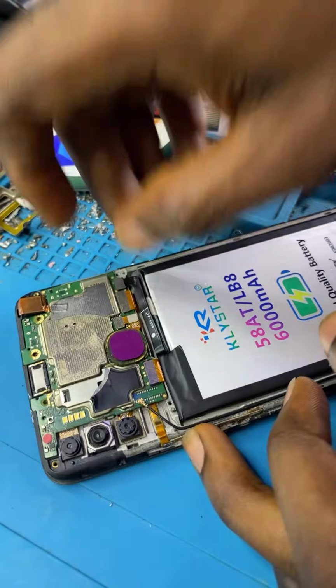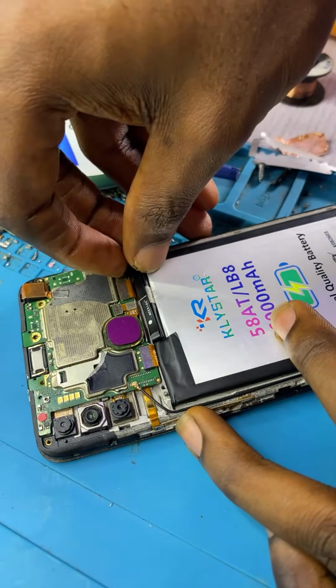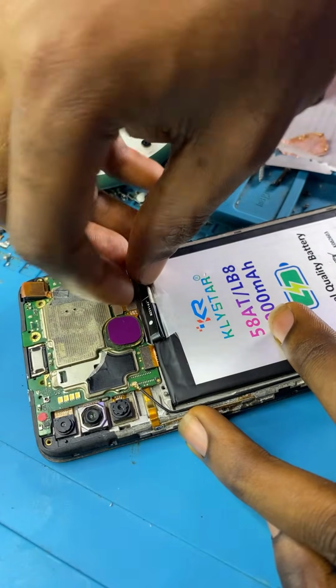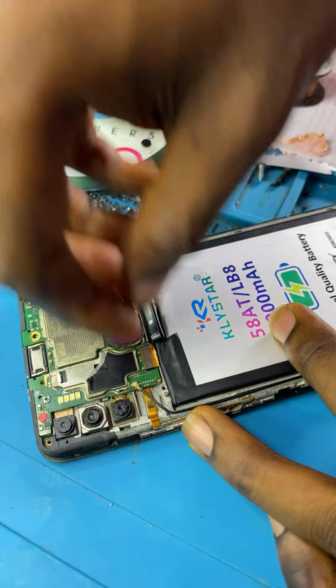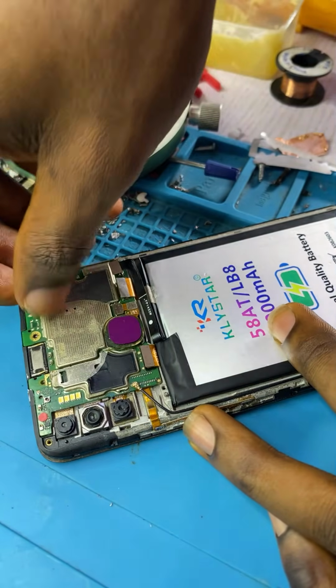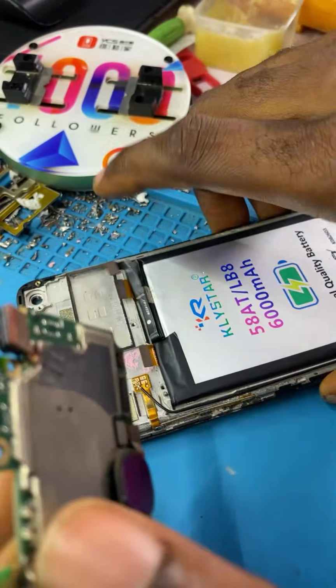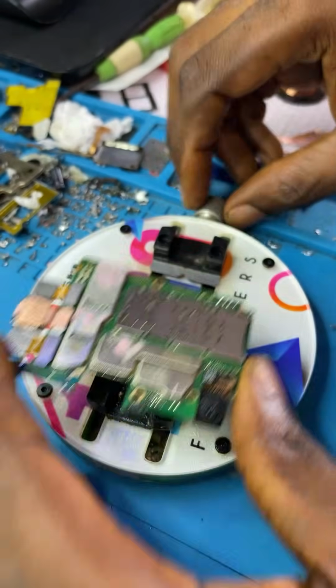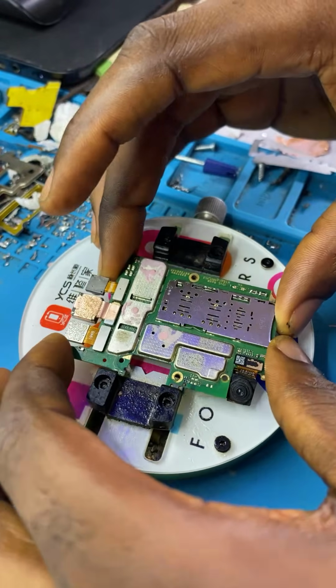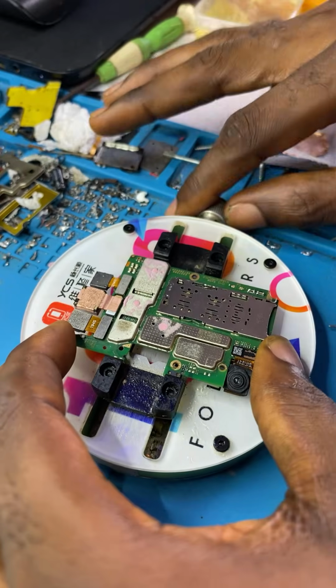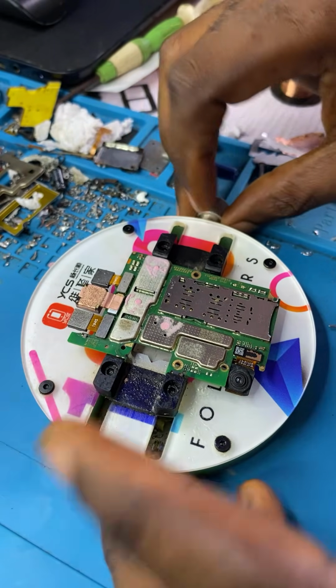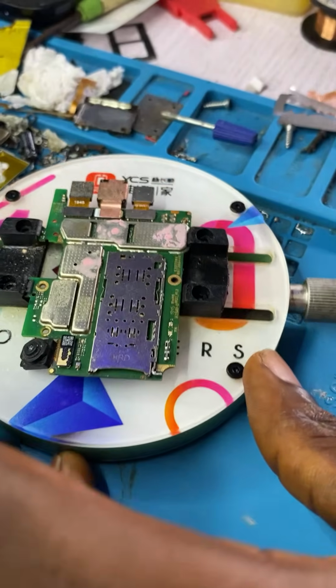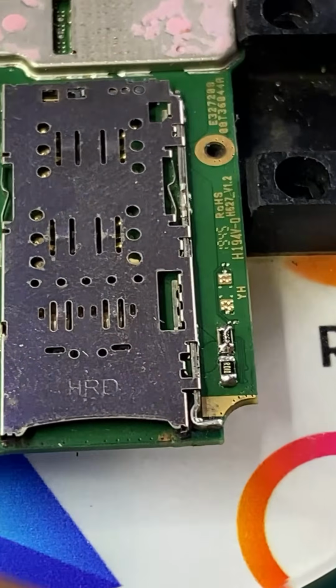So let's go. We are going back straight to that fuse resistor. Let me disconnect this. Let me zoom for you guys to see.